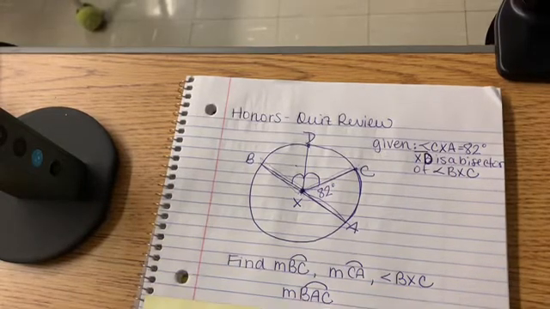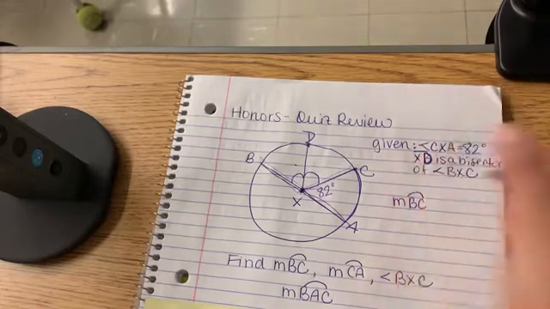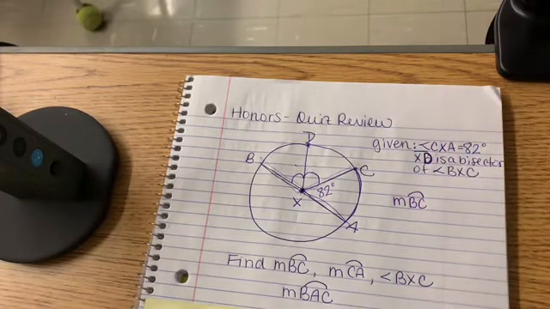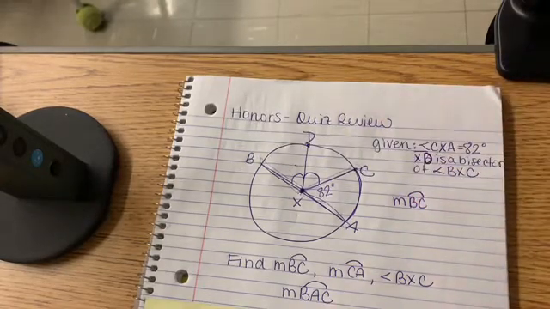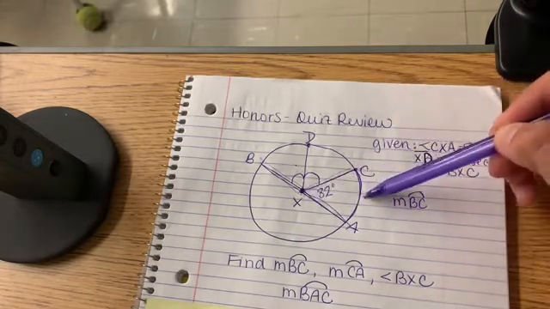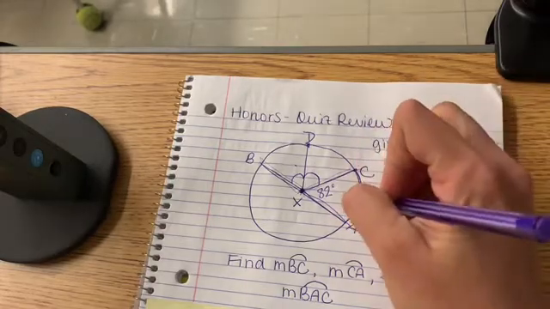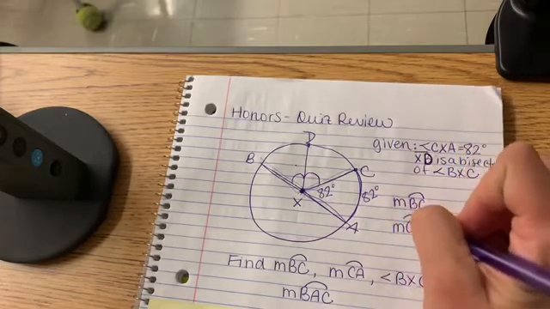So here we go. We're going to find these, and you can find them in any order. All right? Let's start with the measure of arc BC. There's a couple ways to do this. Does anybody have a method that they think will work? Josh? 180 minus 82. Perfect. This angle right here is 82, which means the arc right here is also what? 82. So I actually found the measure of CA down here.